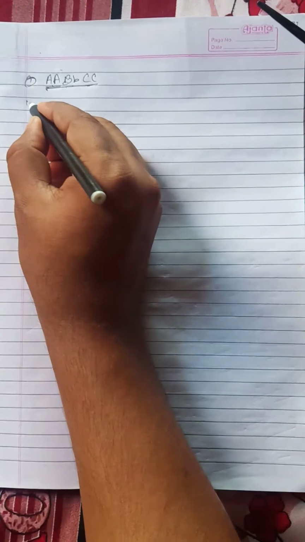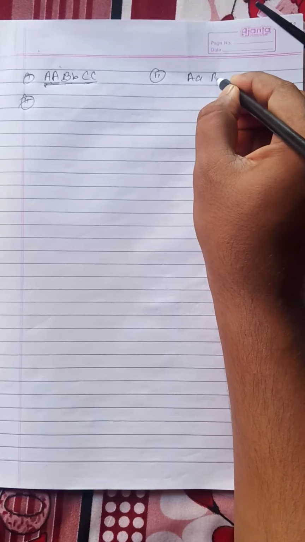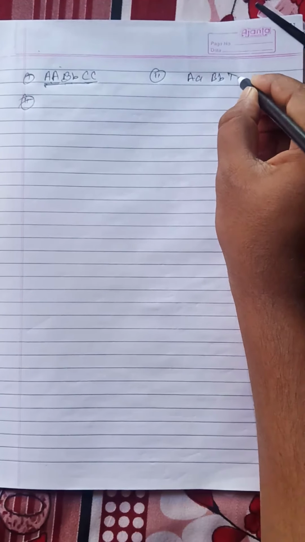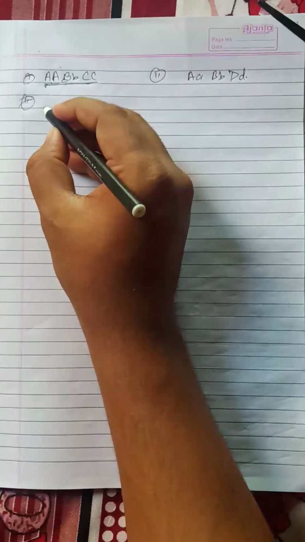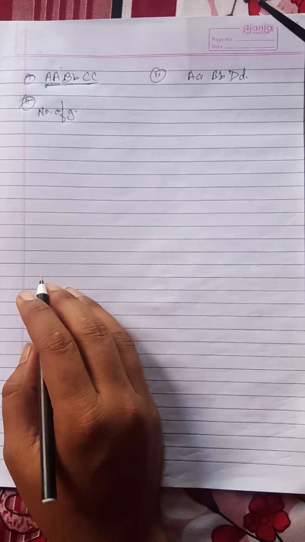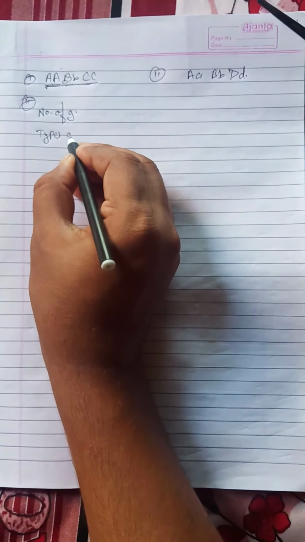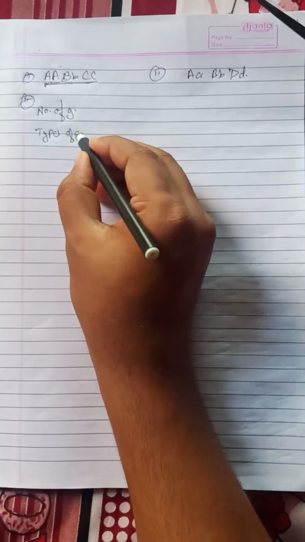In this form, can you tell me the number of gametes and types of gametes?